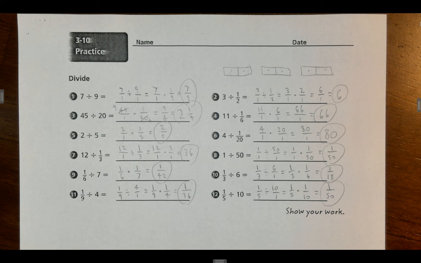You have learned how to divide fractions, which is a lot like multiplying fractions, isn't it? As long as you know that one little twist.